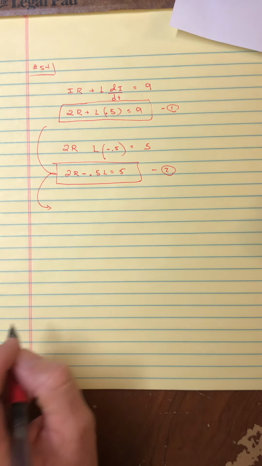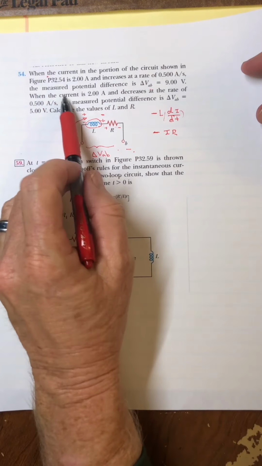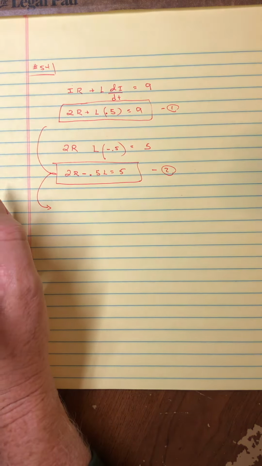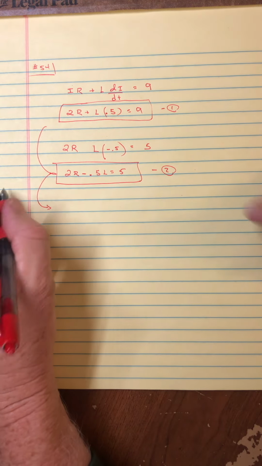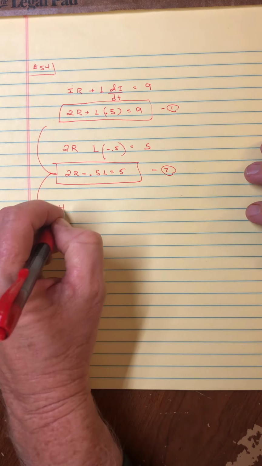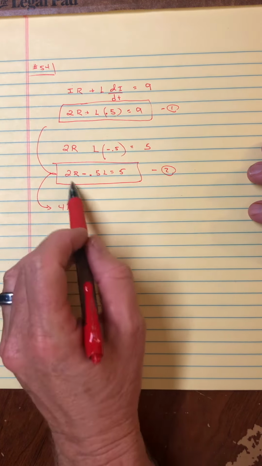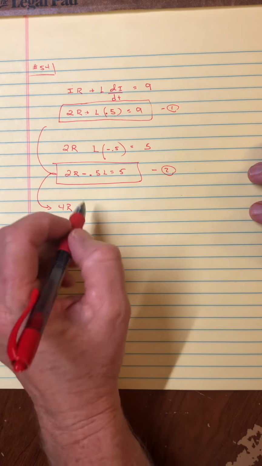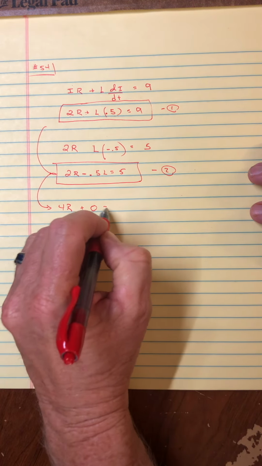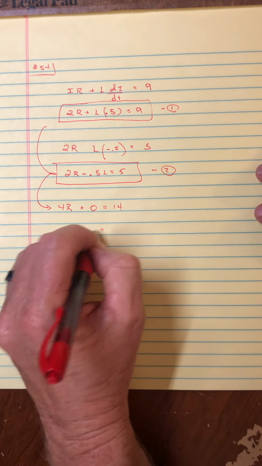And then fortunately, I've got two equations and two unknowns because they said go ahead and calculate the values of L and R. And so probably the elimination method is the best. Just add these two equations together. 2R plus 2R make 4R. But a half a L plus a negative half of L is 0L. And that equals 14.